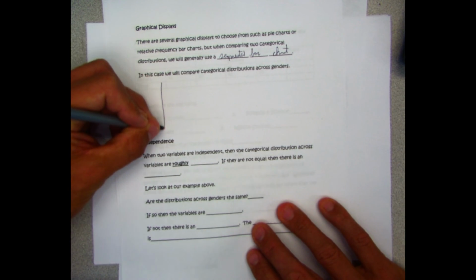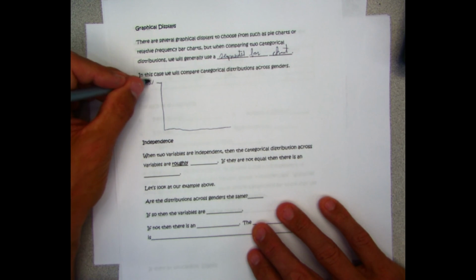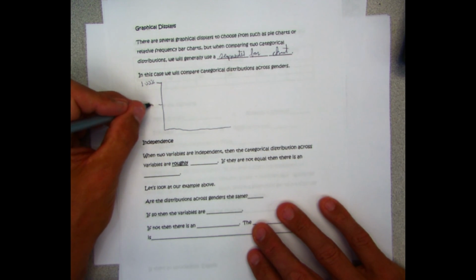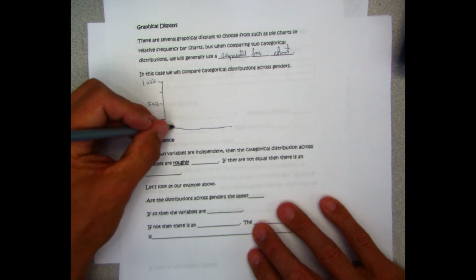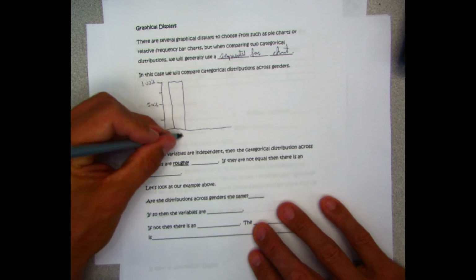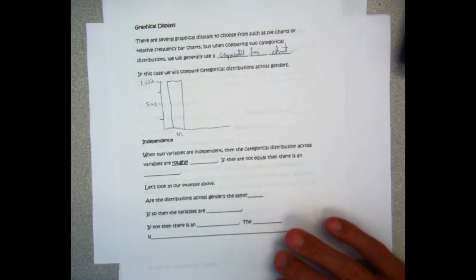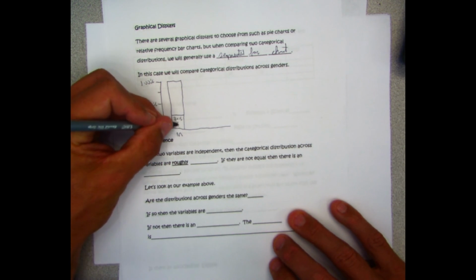So we're comparing males to females. And a segmented bar chart always goes up to 100%. And I'm going to start with the males. Okay, so our males, it says we need 30% Giant fans. So here we're going to put 30% Giant fans.